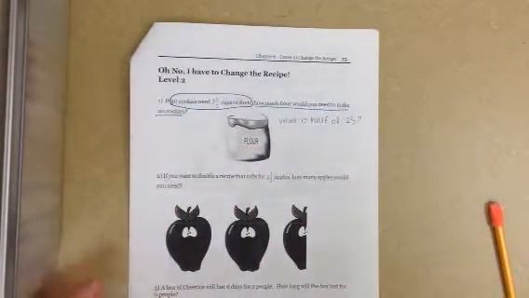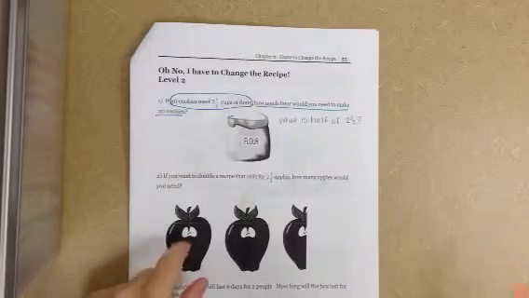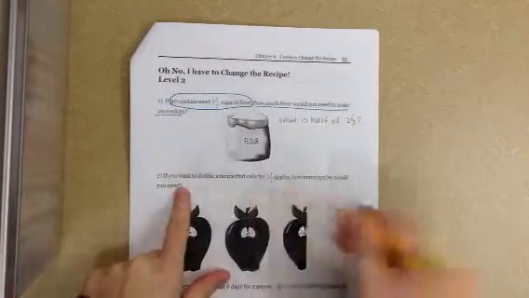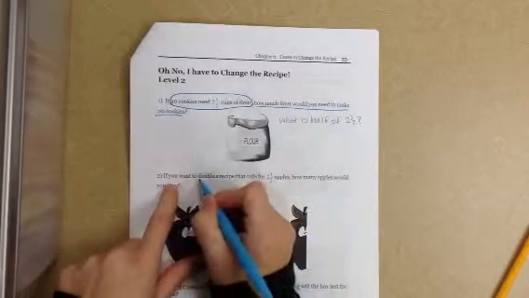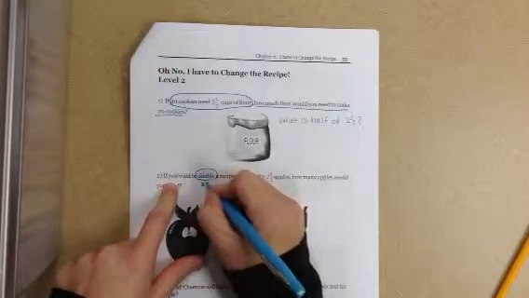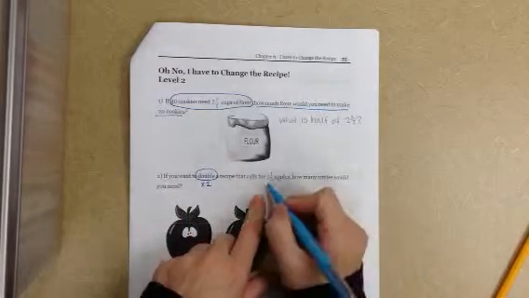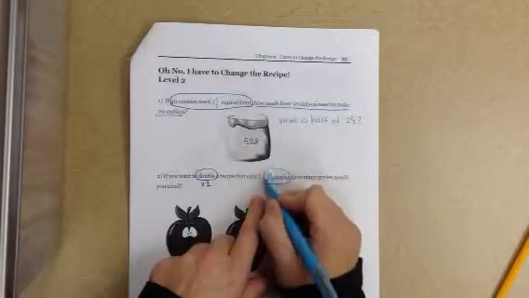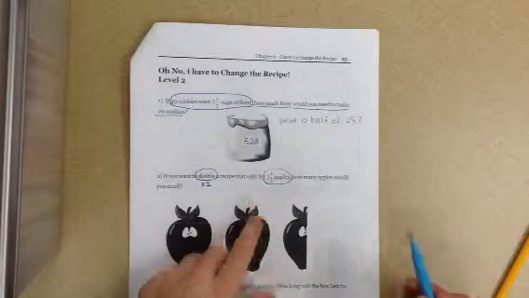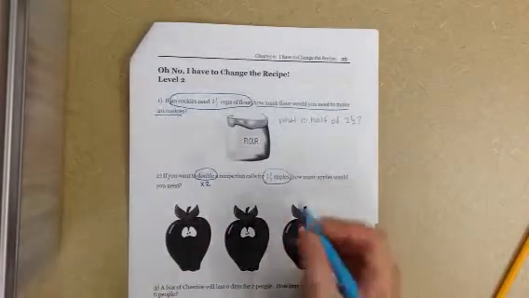If you want to double a recipe that calls for 2.5 apples, how many apples would you need? So double. What does double mean? Double means I'm multiplying by 2. So if my original recipe calls for 2.5 apples, double that would be taking 2.5 twice.